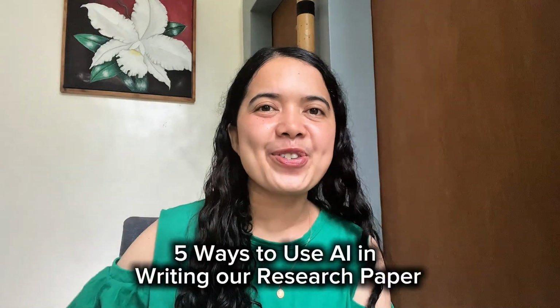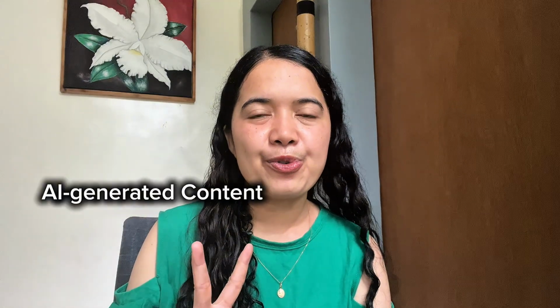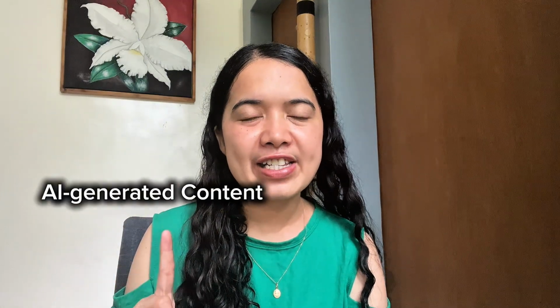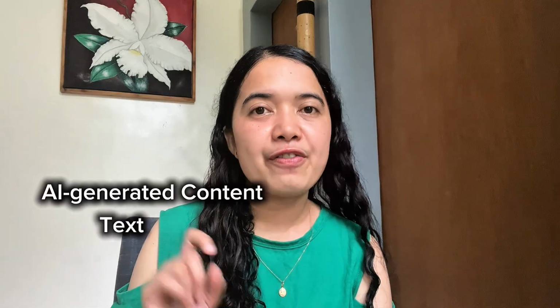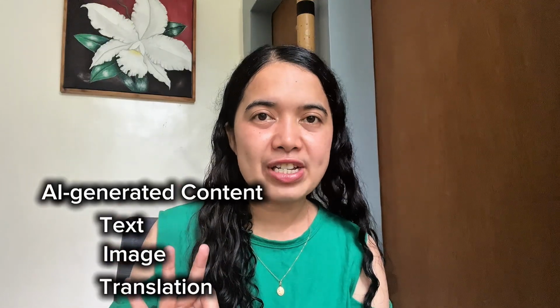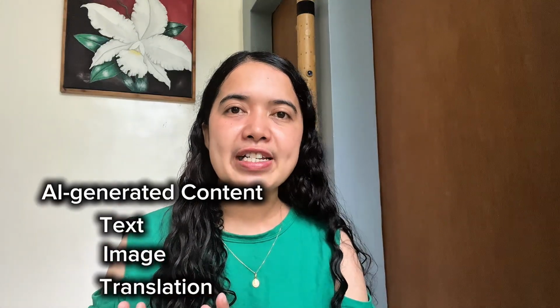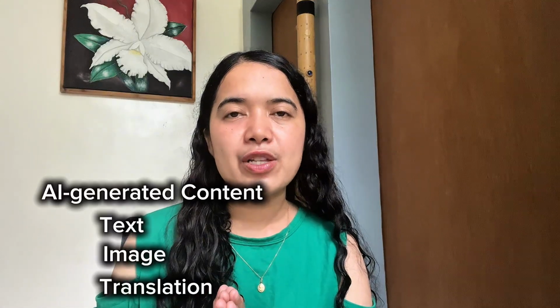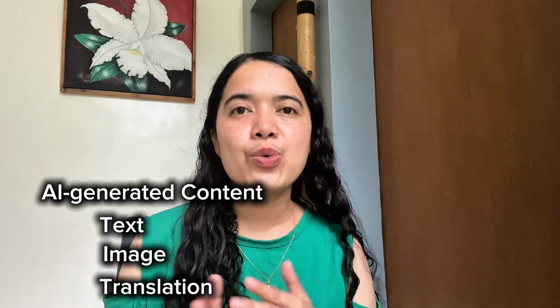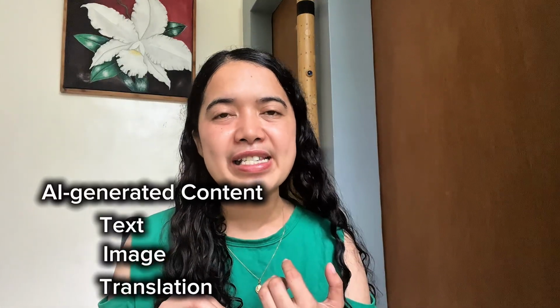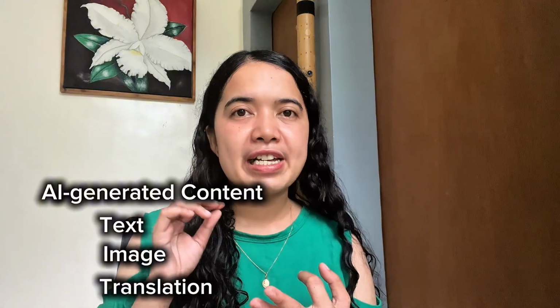So today we are going to talk about the 5 ways to use AI in writing our research paper. There are 2 types of content that AI usually produces. We have the AI-generated content, which consists of text, image, and translation. These are contents that we just copy and then paste to our document. It can be a text, it can be an image, it can be a translation.